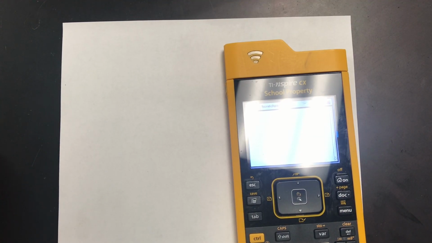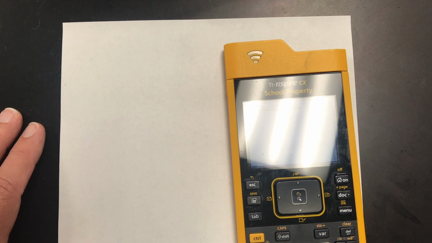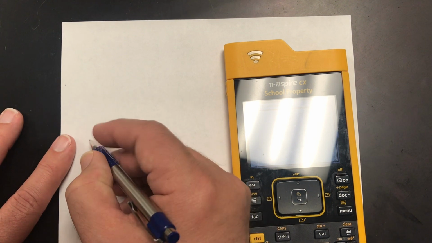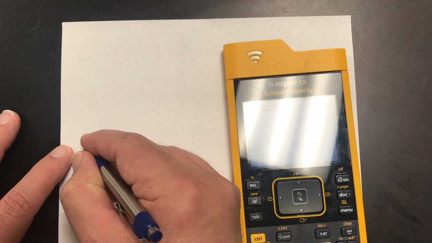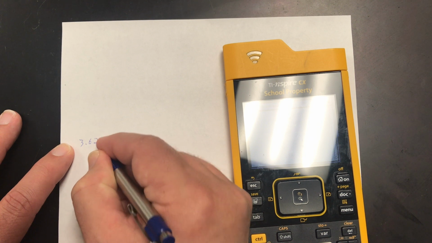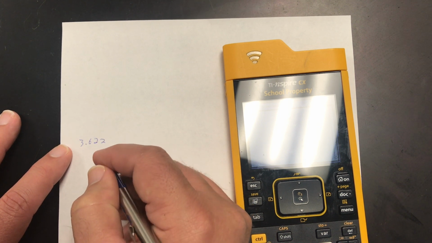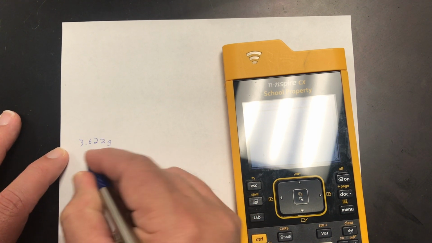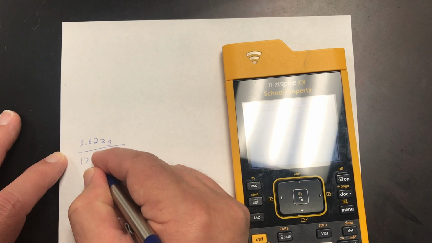So now we need to calculate the average mass of one of our isotopes. And so, for example, the 17 black beans had a mass of 3.622 grams, and 17 beans.